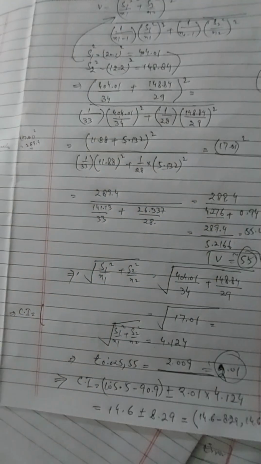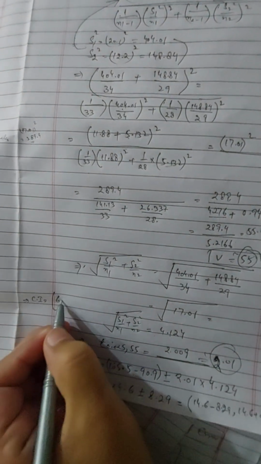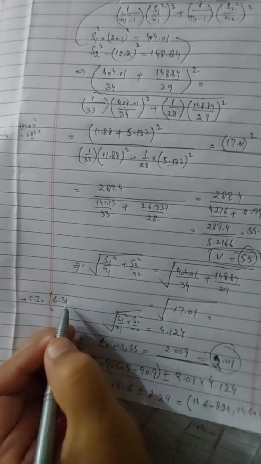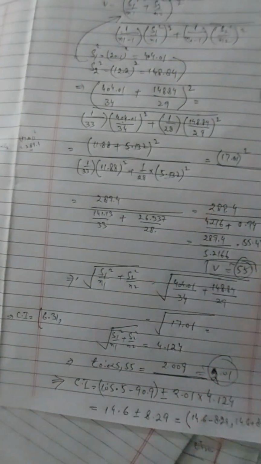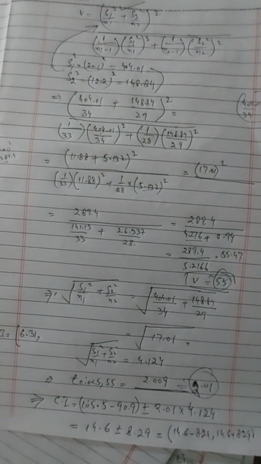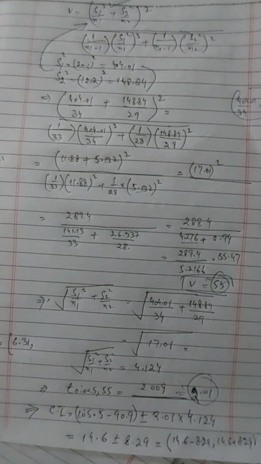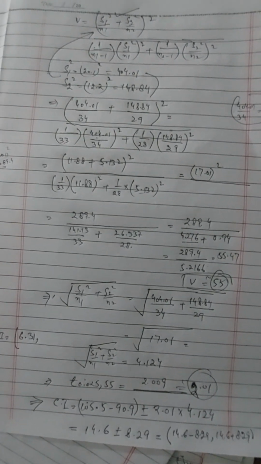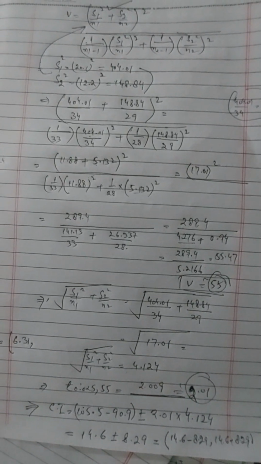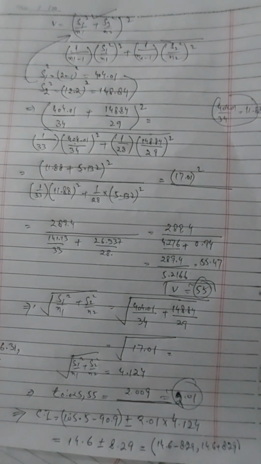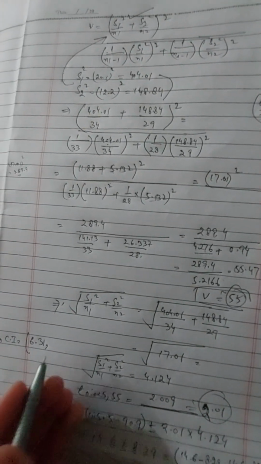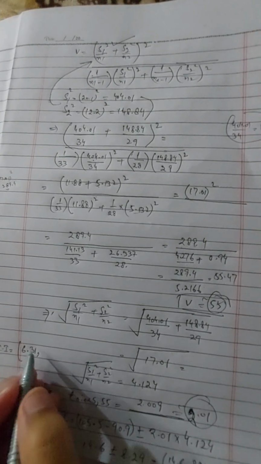a value of 6.31, and 14.6 when added to 8.29 gives a value of 22.9 actually.